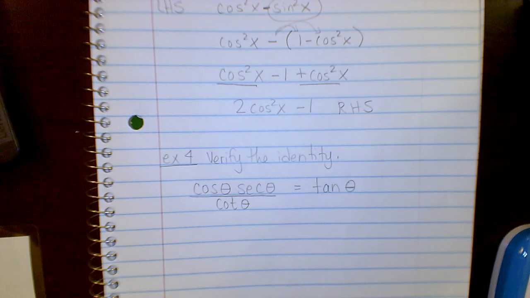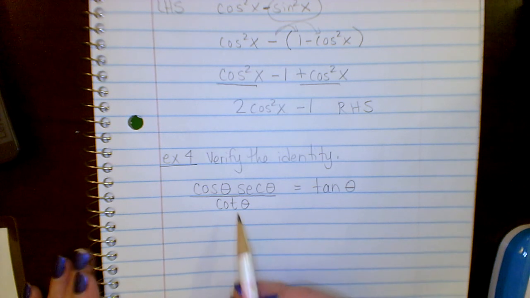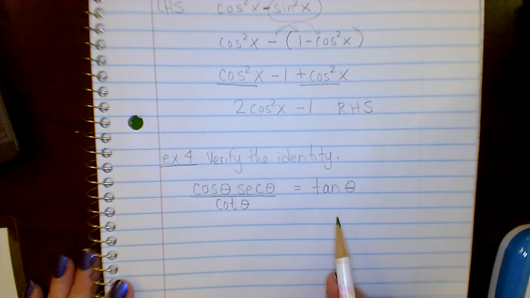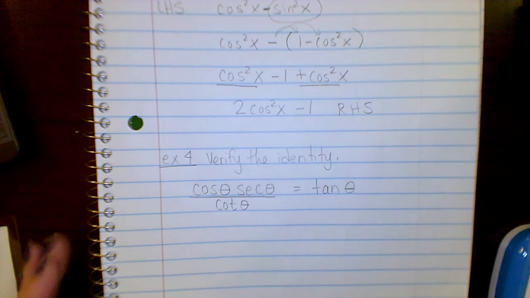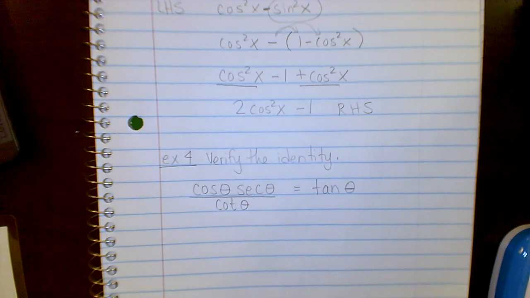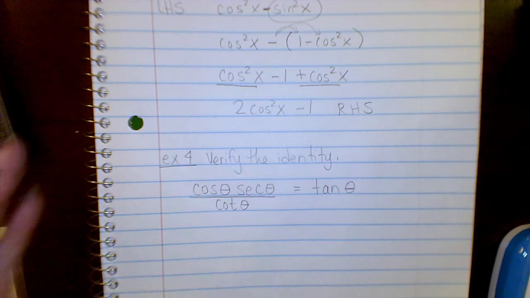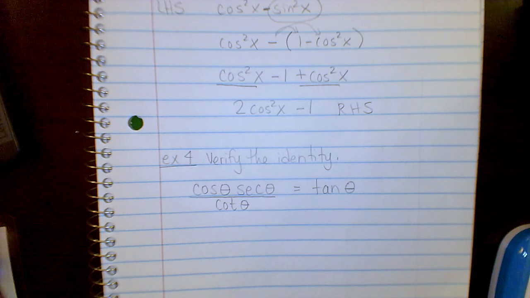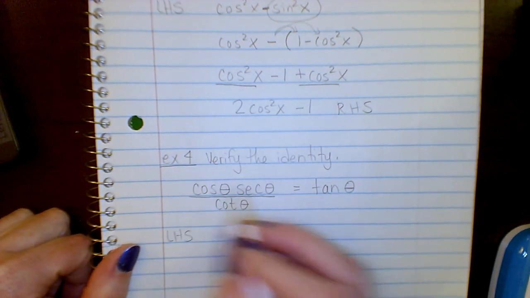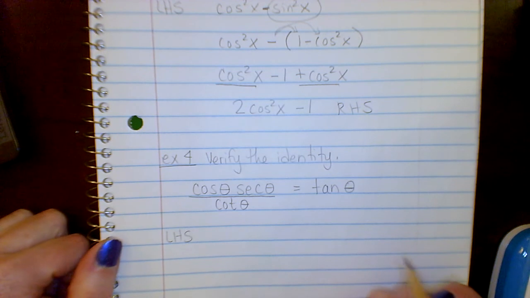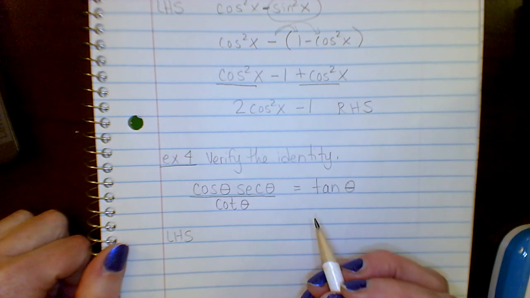Now there is actually another way you can do these. It's called meeting in the middle. It's a little more complicated, but it can be done. If you have two sides that are kind of complicated, you can manipulate one side, manipulate the other, and if you can get those two things equal, then that also verifies the identity. But for most of these that we're going to do, we'll be able to start with one side and work our way to the other. All right, so I think we can agree that the left-hand side is, again, the more complicated side. That's pretty typical that it's the left-hand side. Not always, but frequent enough.